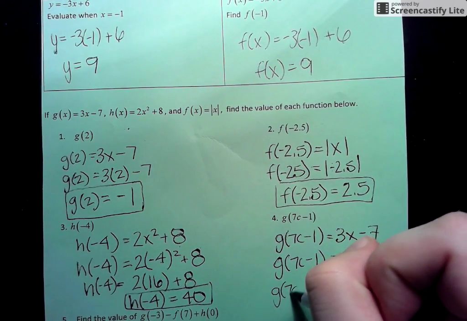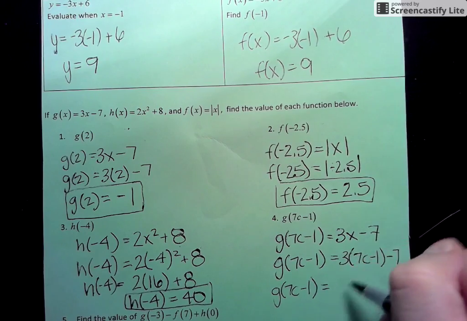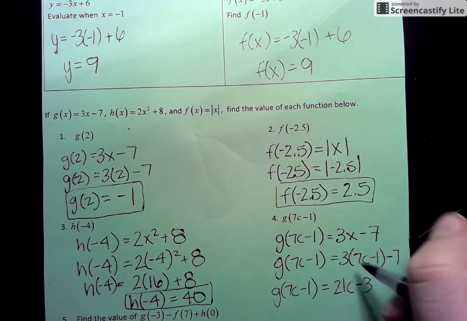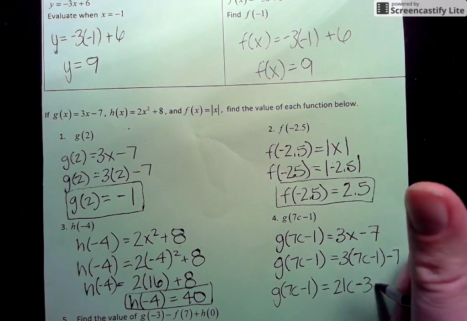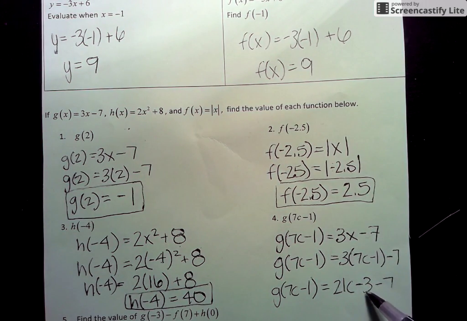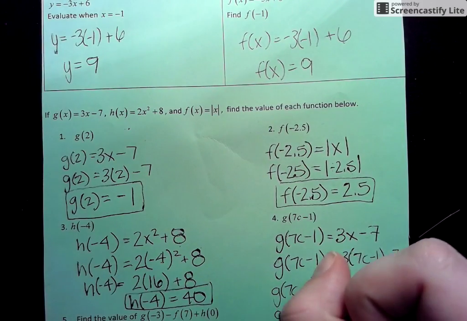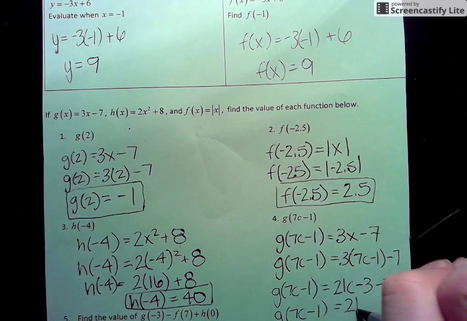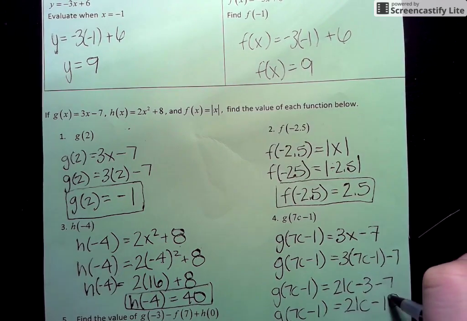So we have g of 7c minus 1 is equal to 3 times 7c is 21c, minus 3, because 3 times -1 is -3, minus 7. So the only thing you can combine is the -3 and -7. So it's g of 7c minus 1 is equal to 21c minus 10.